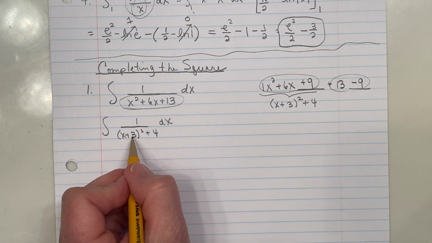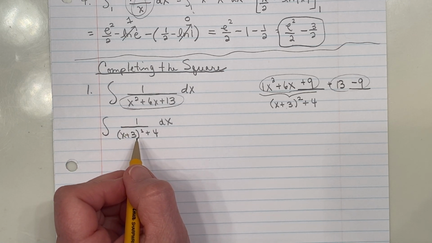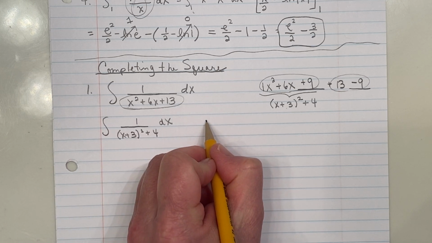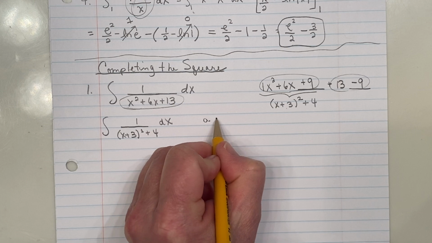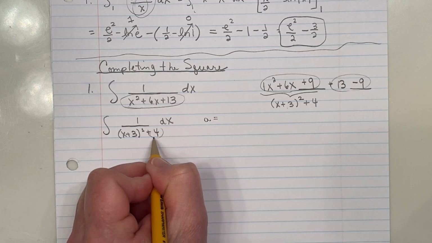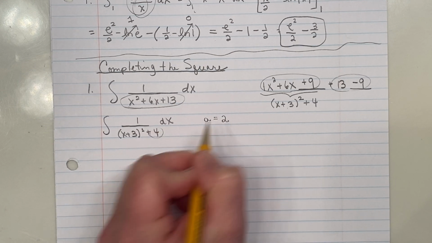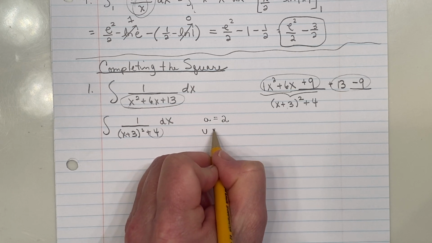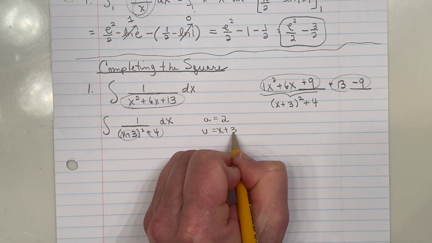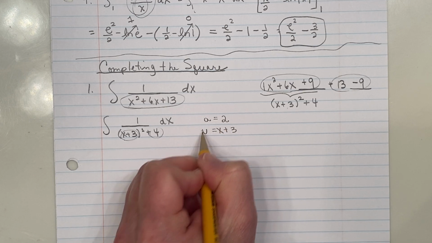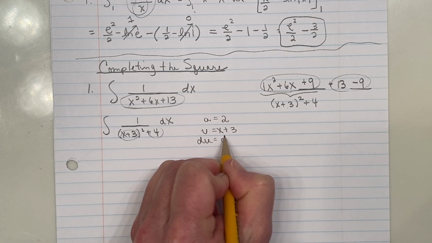Okay, so now we might identify this as an arctan integral. Let's come over here and identify what a is. Well, a is what I can square to get this constant. A is a constant. So I'm going to let a be 2. I'm going to let u be the quantity x plus 3. And I'm going to differentiate u. So that's du equals dx.